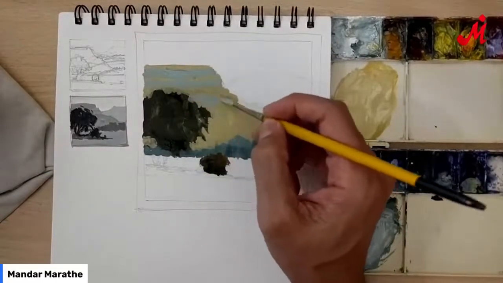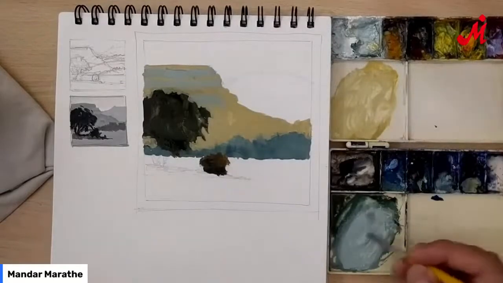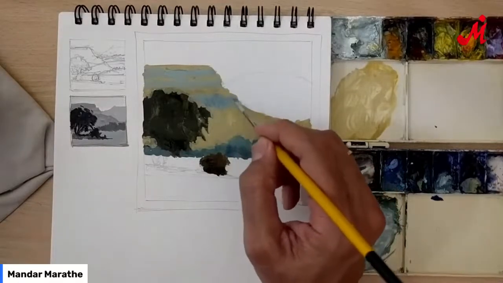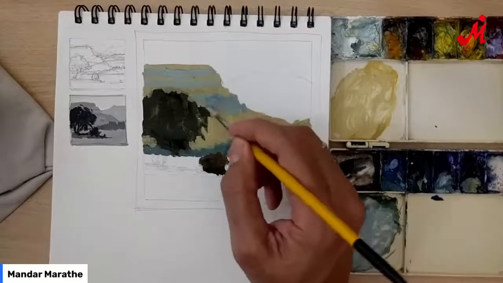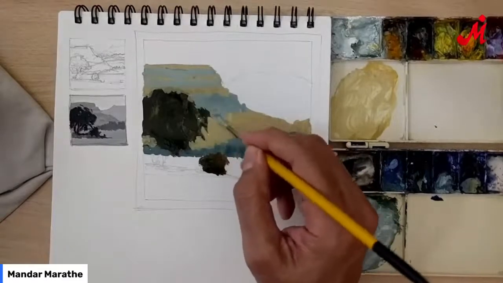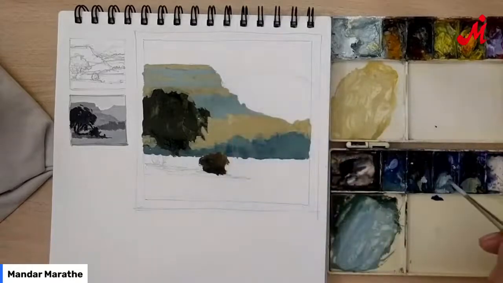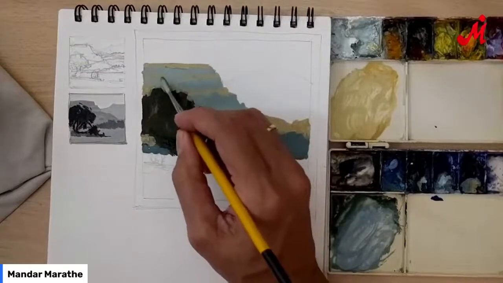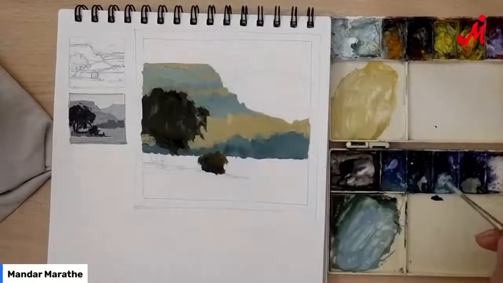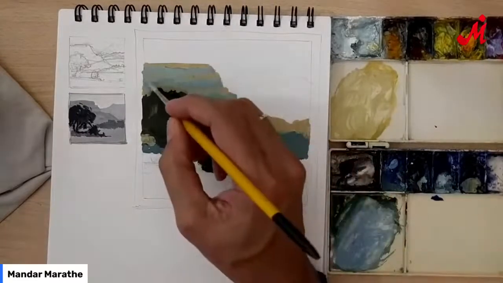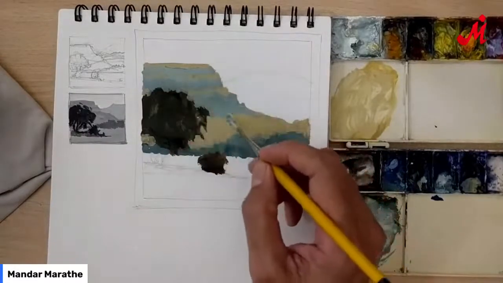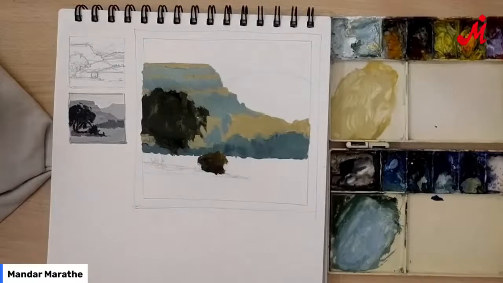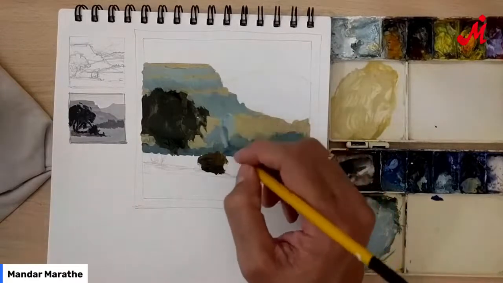So if you just look at the color, you might see that the colors are different, but the value is almost the same, which happens when the object is at a distance. I'm kind of getting ahead of myself. I'm adding details before I paint the whole painting with some color.